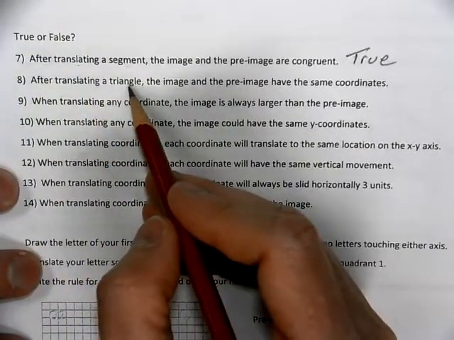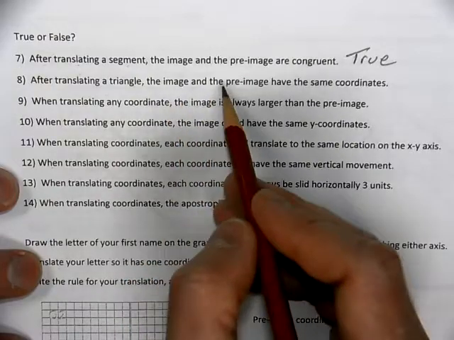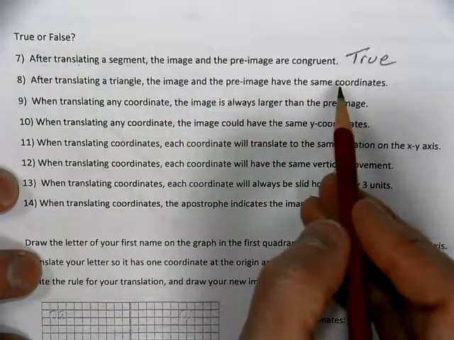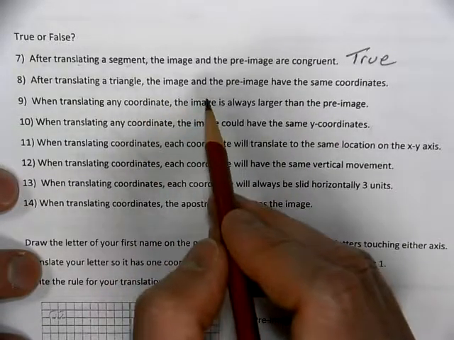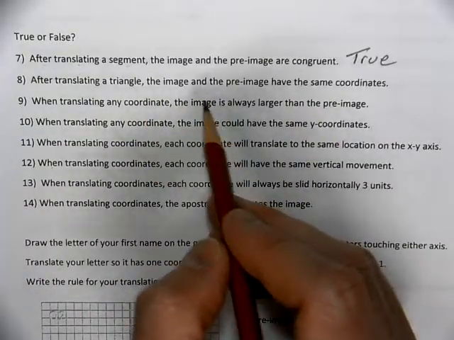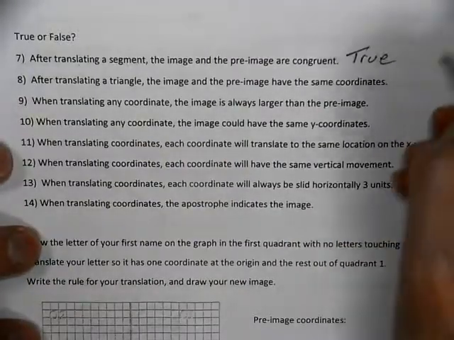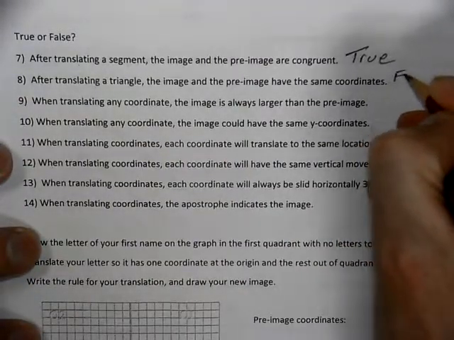After translating a triangle, the image and the pre-image have the same coordinates. That means it didn't go anywhere. So that's false. Of course, it's supposed to move somewhere, slide somewhere.